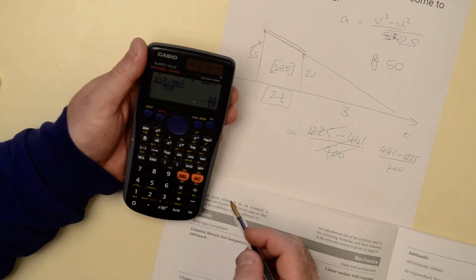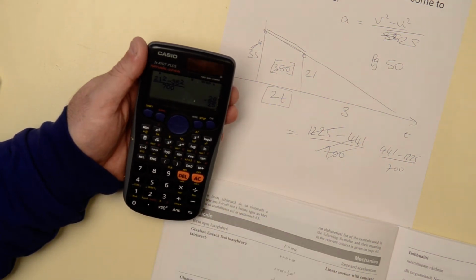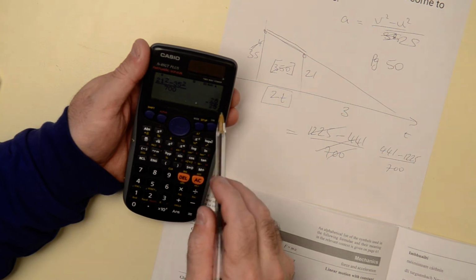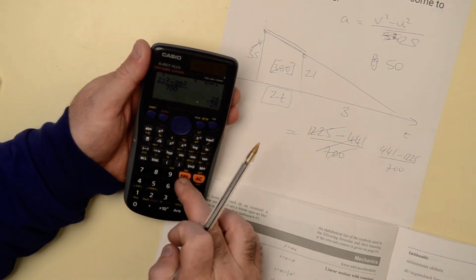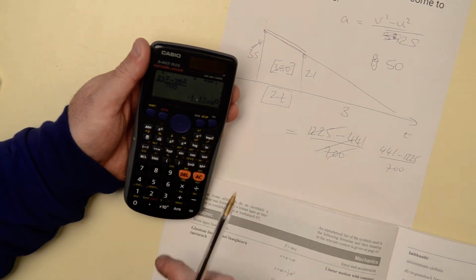Okay, it's 28 over 25, which I can look at decimally, but of course we know what that is decimally. It'll be 0.12 minus 1.12. Have a look at it anyway.